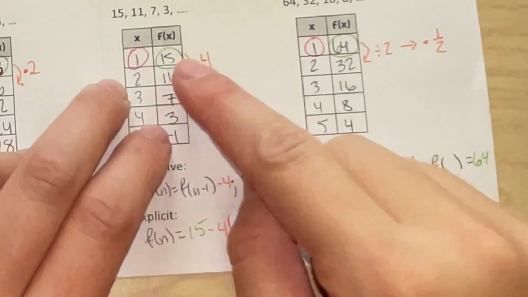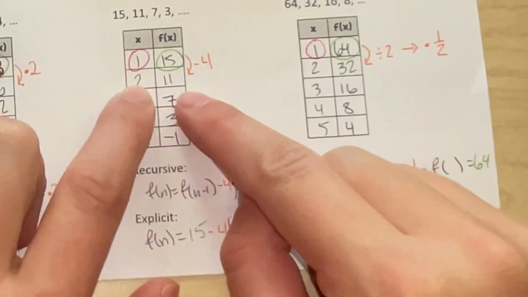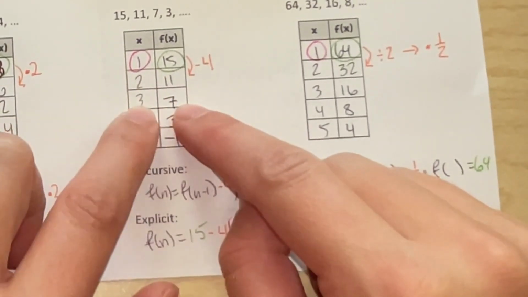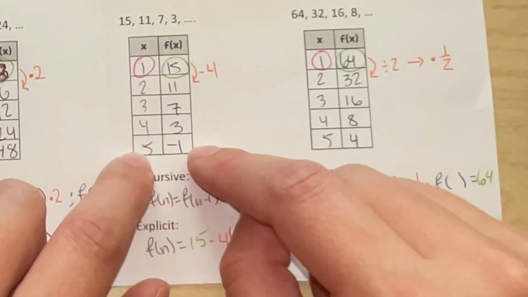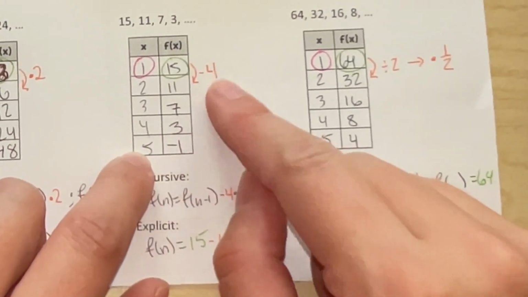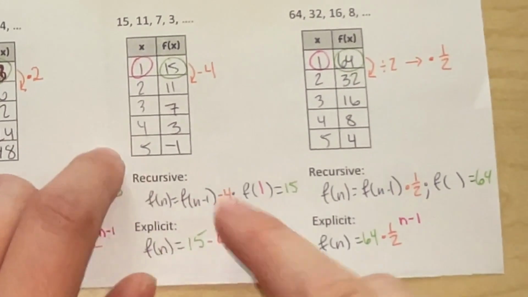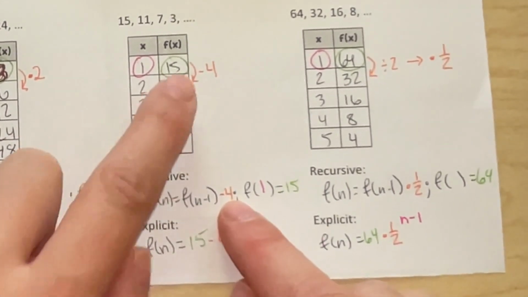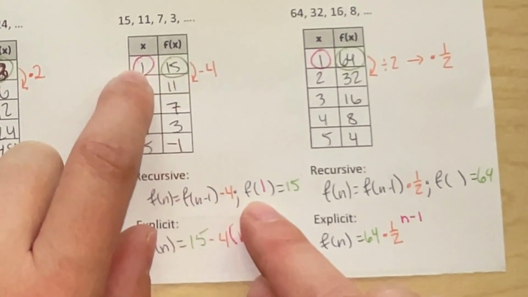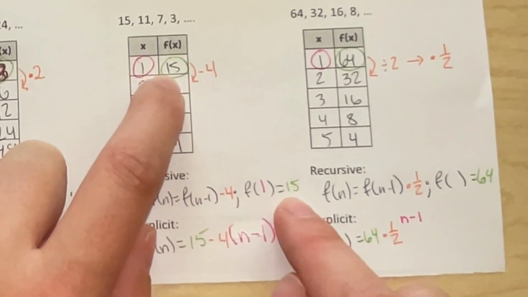All right, so in this next one, 15 is your first number, 11 is your second number, 7 is your third number, 3 is your fourth number, -1 would be your fifth number. You are subtracting by 4 as you go down this table. So in the recursive, that means we're going to have f of n equals f of n minus 1 minus that 4, given we start with f of 1 equals 15.